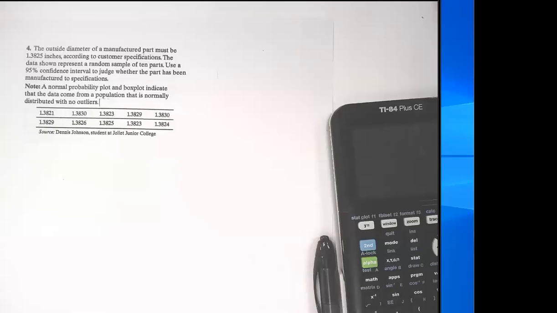So here we have some measurements. The outside diameter of a manufactured part must be 1.3825 inches. The data represents a random sample of 10 parts. Use a 95% confidence interval to judge whether the part has been manufactured to specifications.